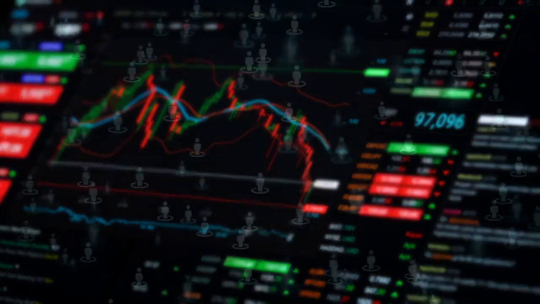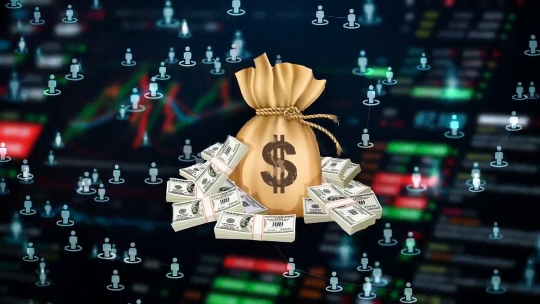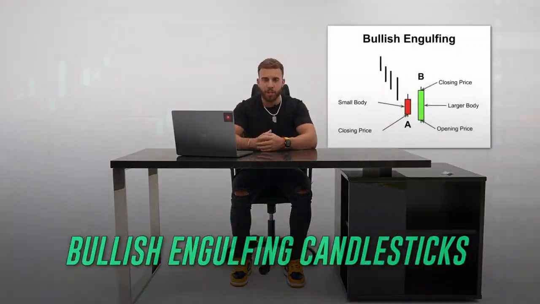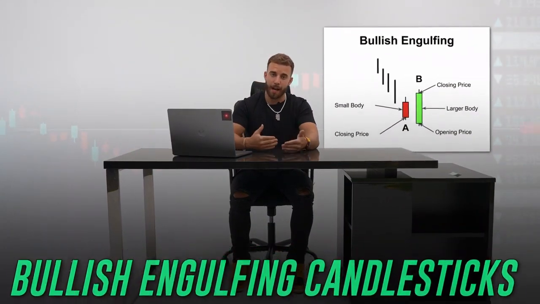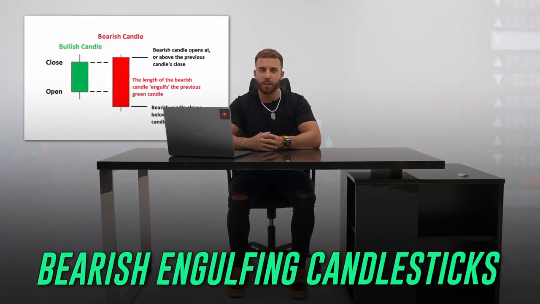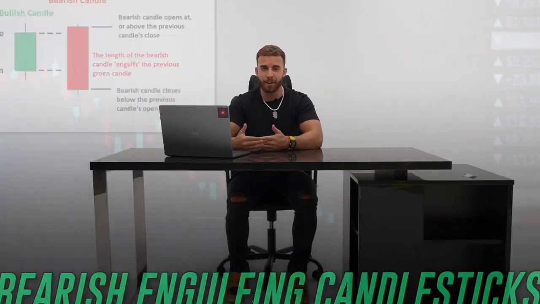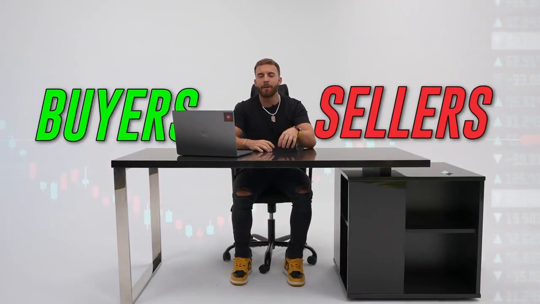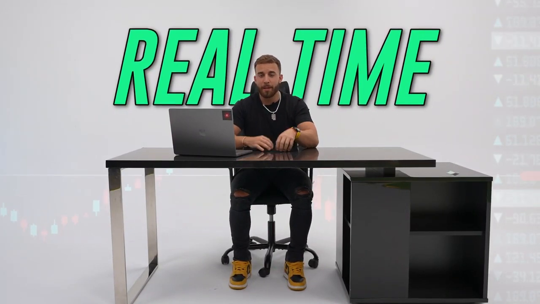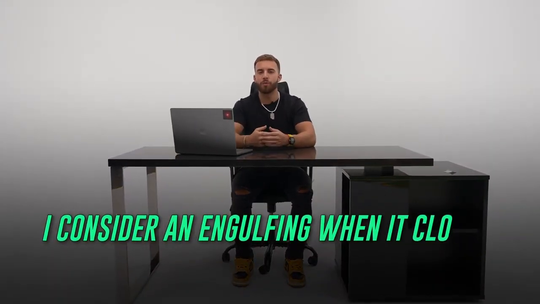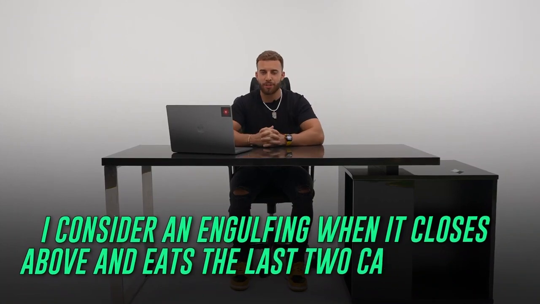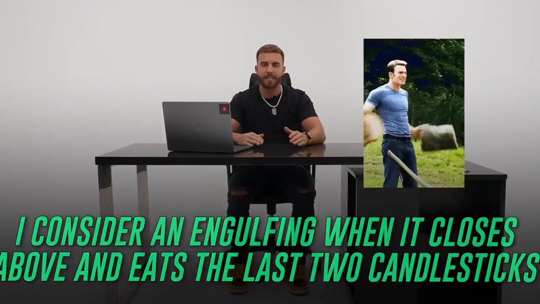This candlestick tells us that there is a lot of buyers in the market. So if we have a huge bullish engulfing candlestick, that means there's a lot of buyers. If we have a huge bearish engulfing candlestick, that means we have a lot of sellers. And this is all these buyers and sellers operating in the market in real time, because you can see it reflect on the acceleration and on the strength of the actual price action, which is the candlestick. In my case, I consider an engulfing when it closes above and it eats the last 2 candlesticks. This is the strongest indication you can get.